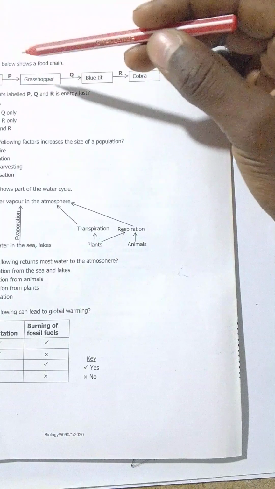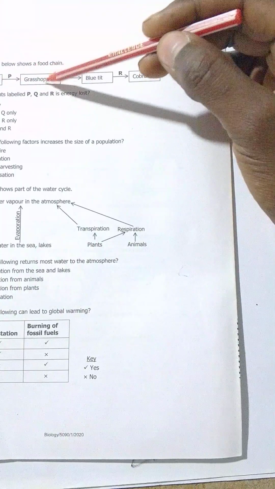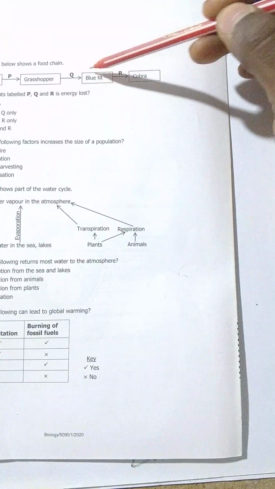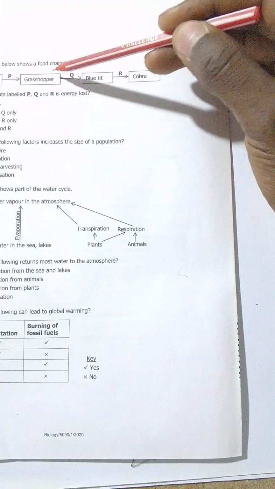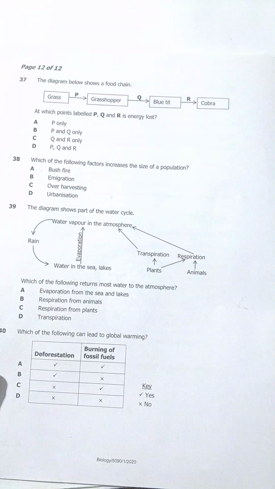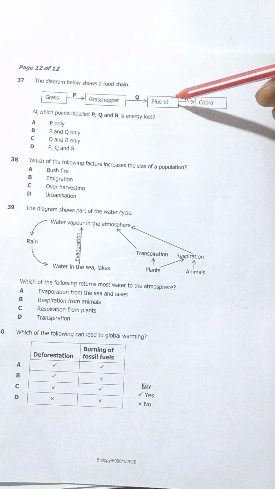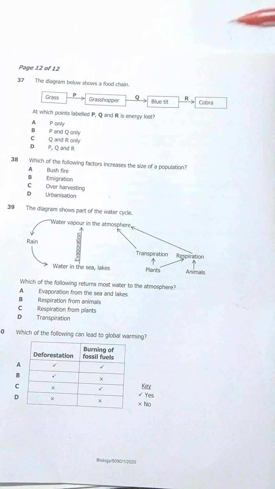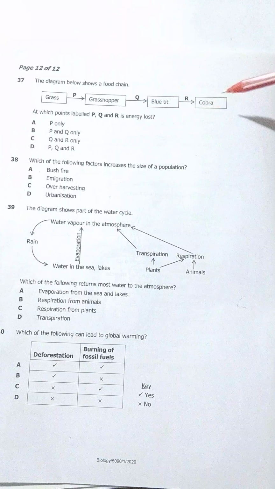Then the grasshopper also transfers some of the energy to the blue tit, then the blue tit also uses some energy from the grasshopper. Then other energy in small amount has been given to cobra.